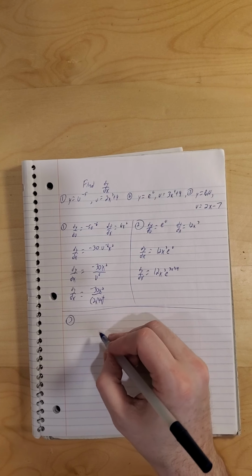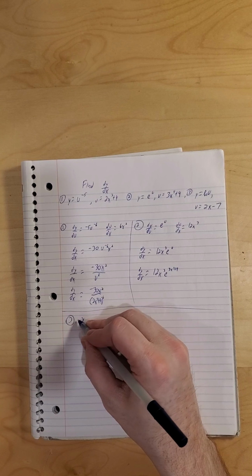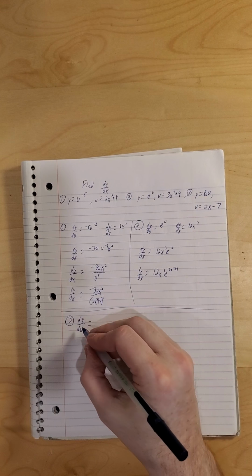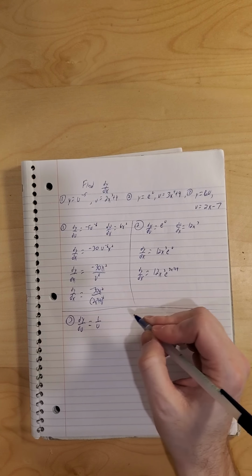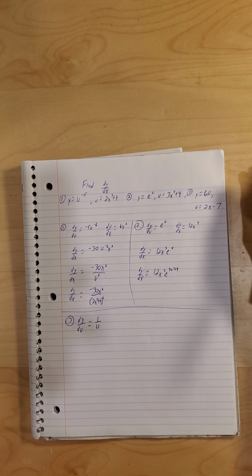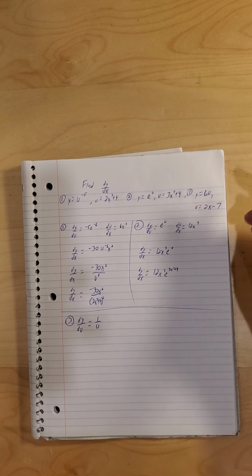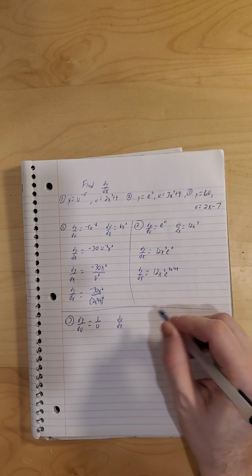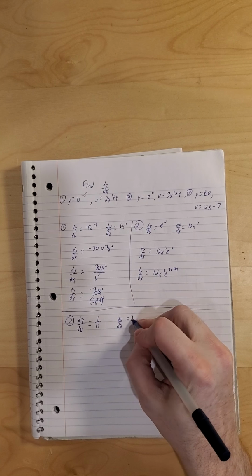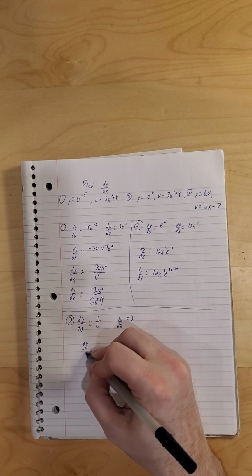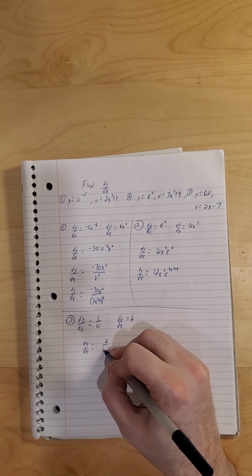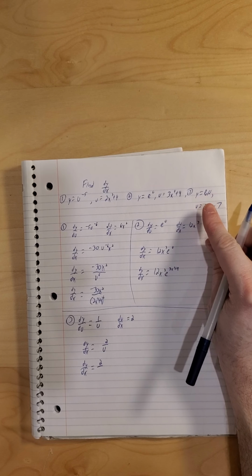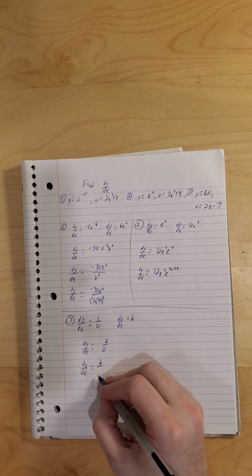And our third one, dy du, derivative of natural log of u is 1 over u. Hopefully you remember that from our exponents and natural logarithms section. Du dx for our third one would be a 2. So dy dx, product of the two of those, so 2 over u. So dy dx is 2 over u, where u is the same as 2x minus 7.